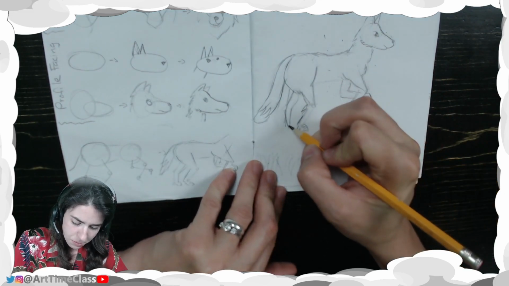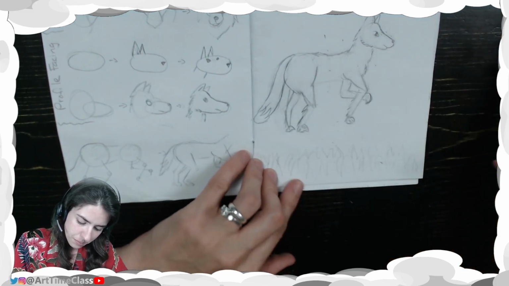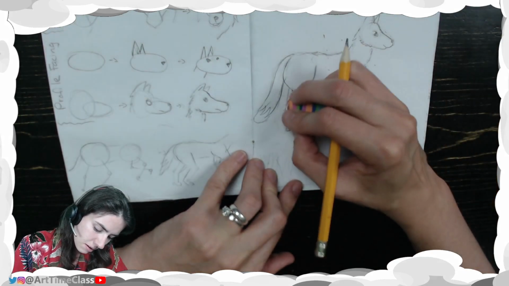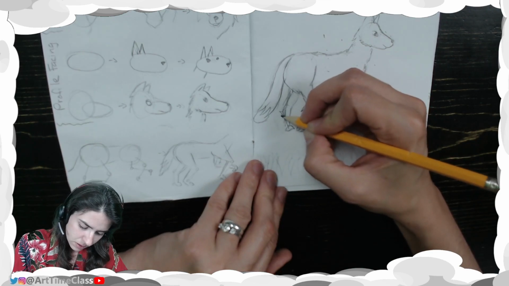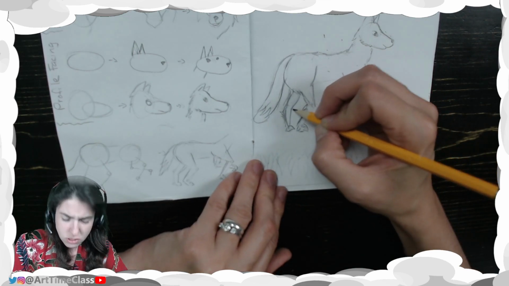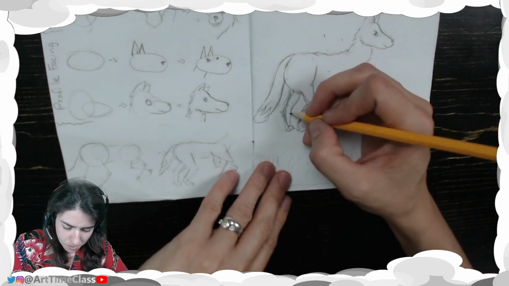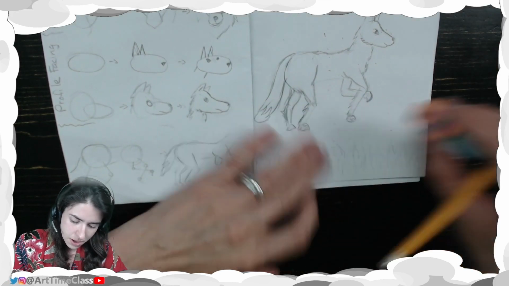Well, I'm not super happy with this back leg, but it's okay. I bet I'll get even better and better next time I do this. If I have a dog at home, or I've seen a dog at home, maybe I can think about that and add that.